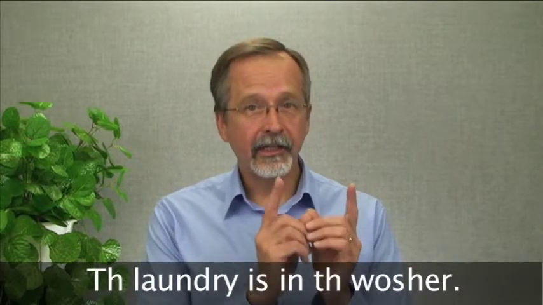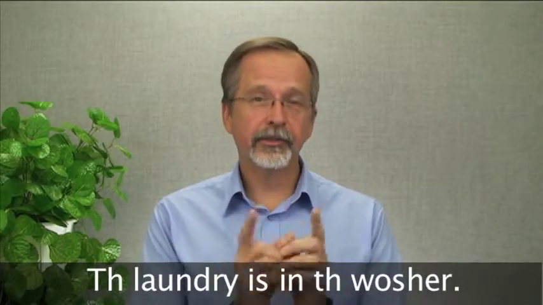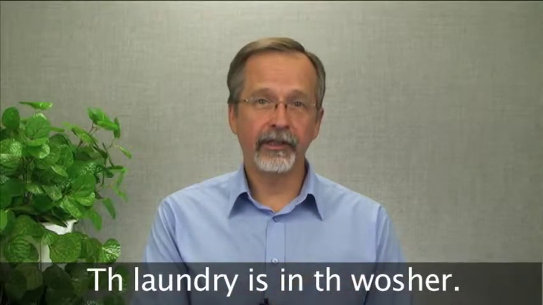Now that phrase, in the washer, is a prepositional phrase that tells me where the laundry is. So I'd like you to take each one of the pairs that you made and put it into a complete sentence like that. Maybe your sentence would be, the bed is in the bedroom, and in the bedroom is your prepositional phrase. So write each sentence using a prepositional phrase. Are you ready? Let's begin. Please stop the video and do the activity.